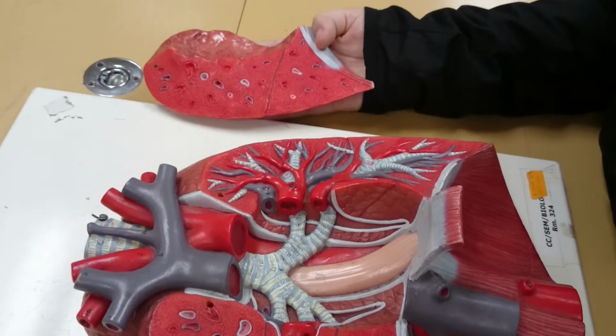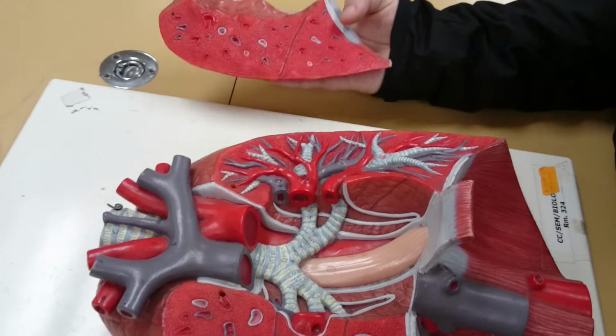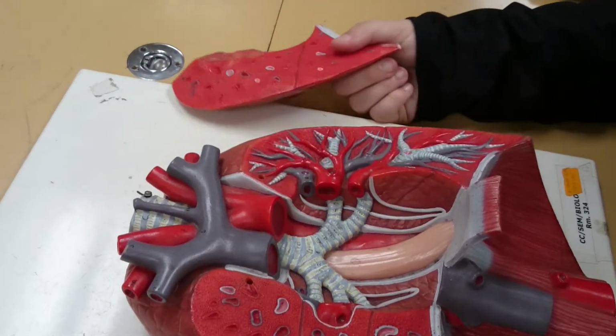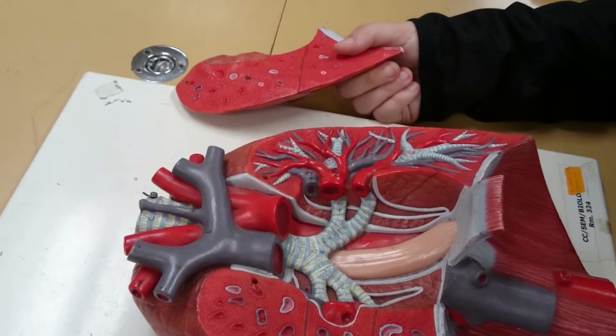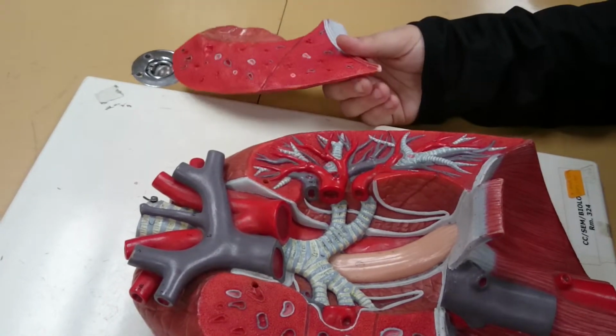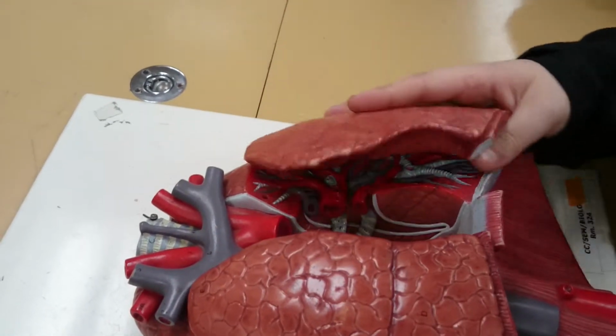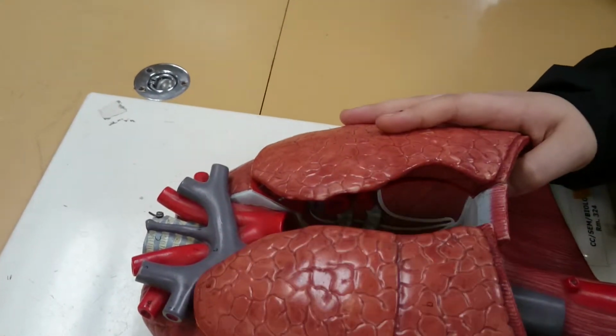The little air sacs. Okay. The bronchioles will empty into the alveolar sacs. Well, it goes into the alveolar duct first, and then it goes into the alveolar sac. That's kind of it for this model, because there's not a whole lot here.